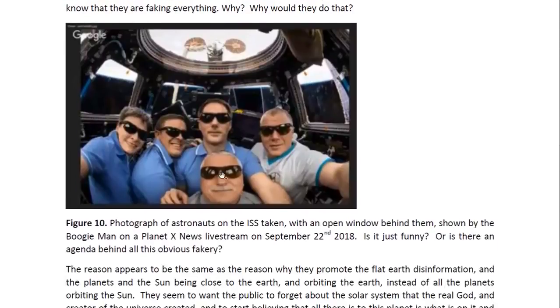And here's another very purposeful mistake. Here we see it appears to be the astronauts on the ISS taking a photograph. You see they're grabbing onto each other. They pulled up their shirts as if to say, oh, gravity is not actually keeping my clothes on my body, but I can just open the window. So basically they are telling us that this is fake, it's done on purpose. And this was shown by the boogeyman on a Planet X News live stream on September 22nd, 2018. Is it just funny, or is there an agenda behind all this obvious fakery?